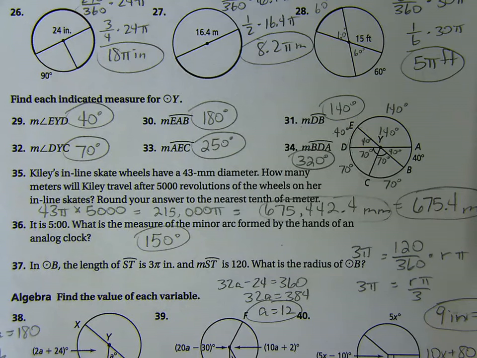Now the next one, at 5 o'clock. At 5 o'clock, what is the measure of the minor arc formed by the hands of an analog clock? Well, an analog clock has 12 different divisions. Every 5 minutes is one division. So every 5 minutes is how many degrees? 360 divided by 12 is 30. At 5 o'clock, there's 1, 2, 3, 4, 5 30s, so it'd be 150 degrees. You can draw a picture of a clock to see that.